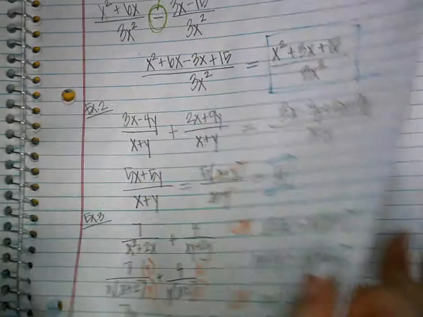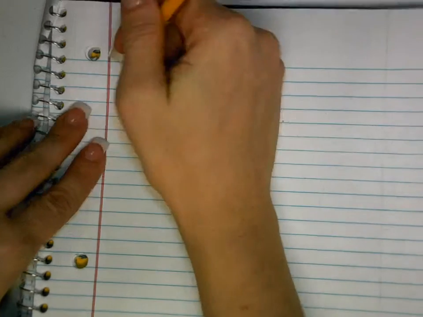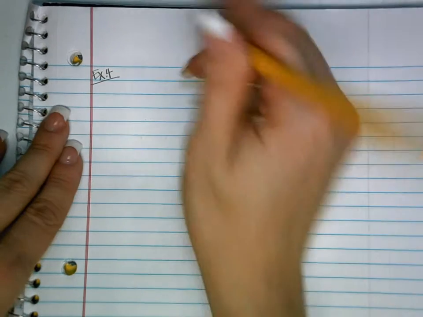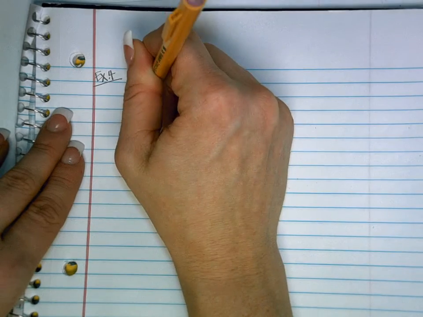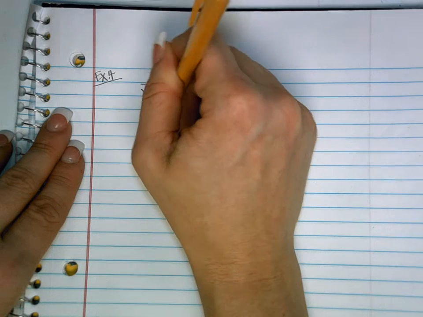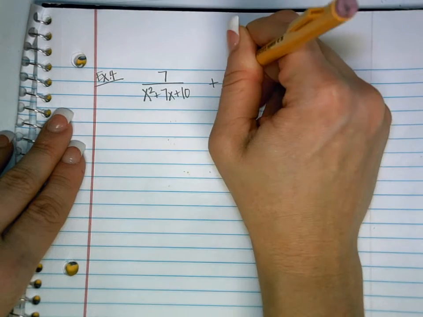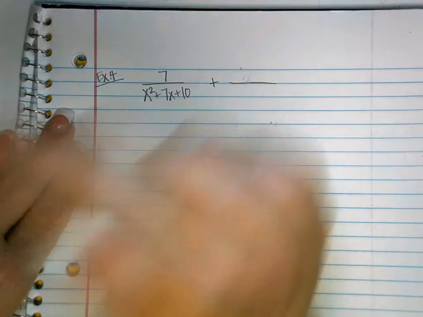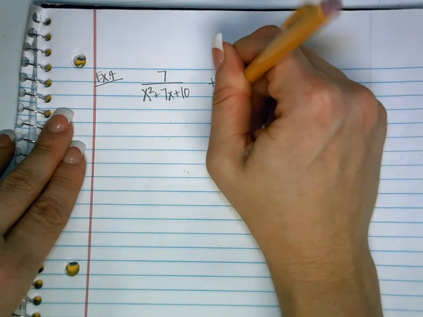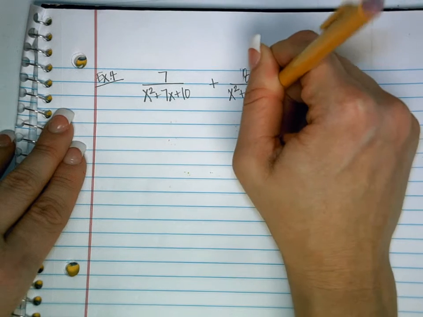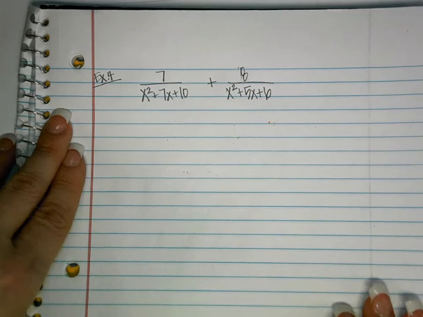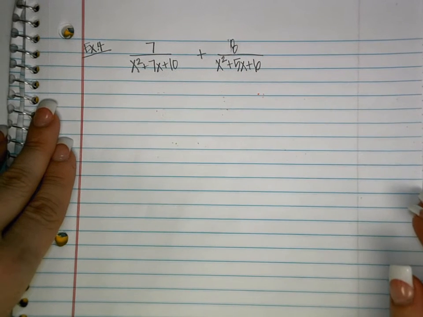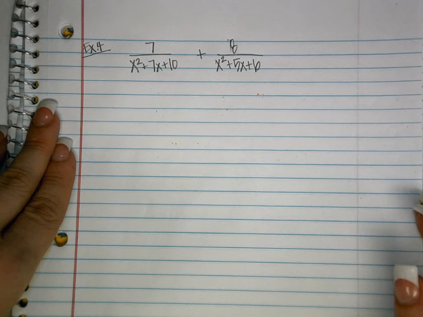Okay, a couple more. For number 4, I want you to add 7 over x squared plus 7x plus 10 plus 8 over x squared plus 5x plus 6.